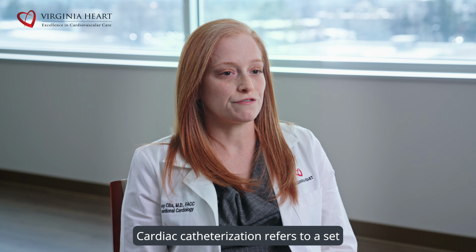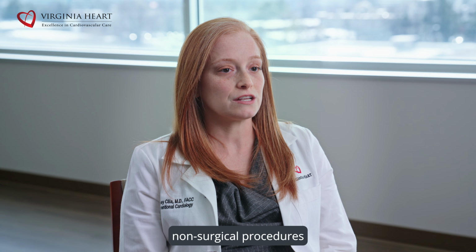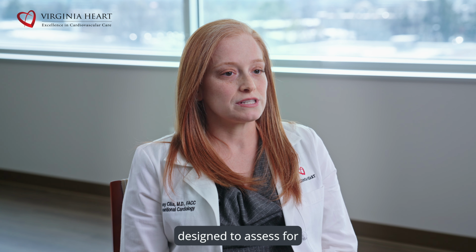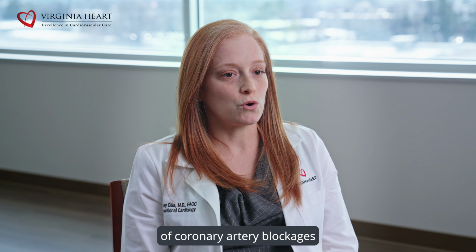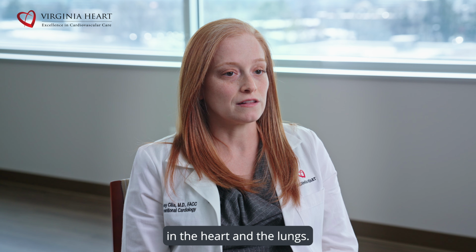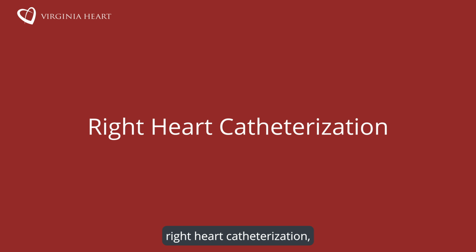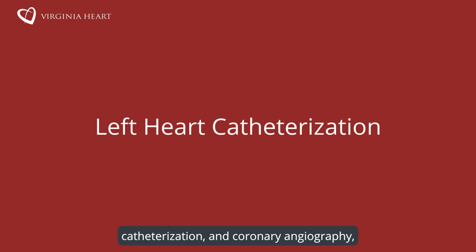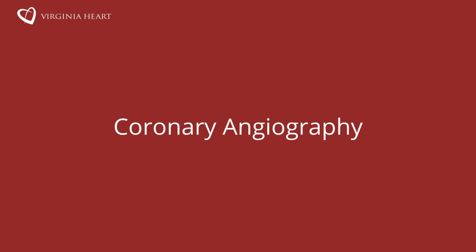Cardiac catheterization refers to a set of minimally invasive non-surgical procedures designed to assess for the presence and severity of coronary artery blockages and to check fluid and pressure levels in the heart and the lungs. Some terms you may hear are right heart catheterization, left heart catheterization, and coronary angiography, all of which refer to a different component of the same cardiac catheterization procedure.